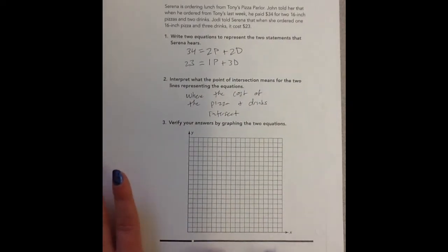And that will give us the cost for the pizza and the cost for the drinks with these 2 scenarios in mind. Because if we just knew the first equation or just the second equation, there are a lot of things happening. So we need to figure out what works for both of them, and therefore that is the cost of the pizza and the cost of the drinks.